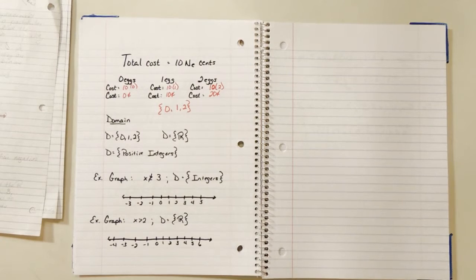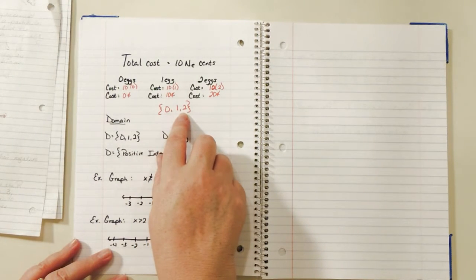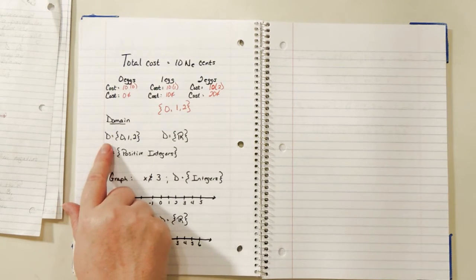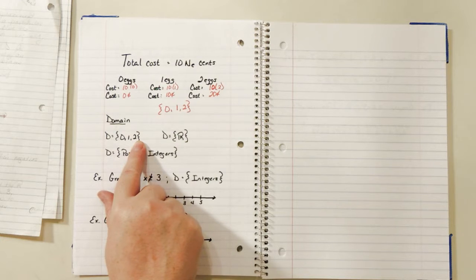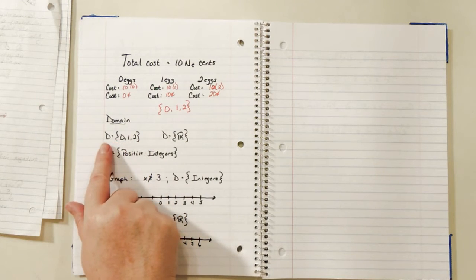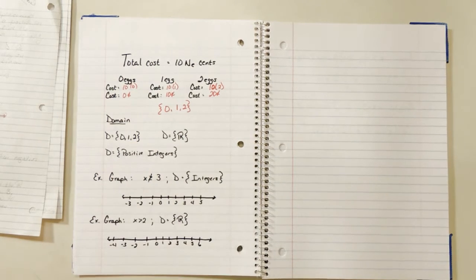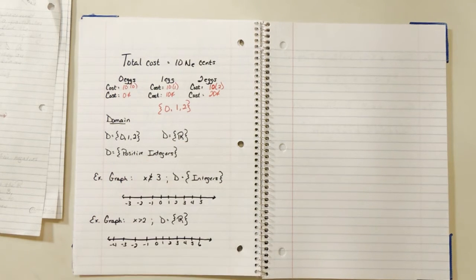The set of possible replacement values for the variables in a particular equation or inequality is called the domain for that equation or inequality. We're going to use a capital D for the domain and indicate that they are sets by enclosing them in braces. So the domain for that problem was D equals the set of 0, 1, and 2. Other examples would be: the domain is all real numbers, or the domain is positive integers.